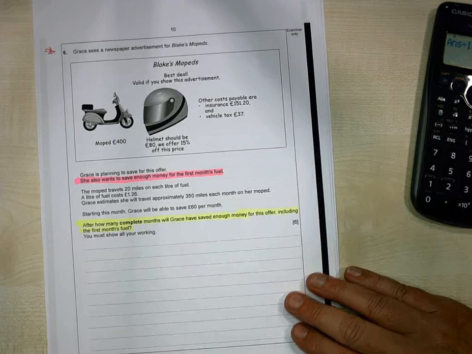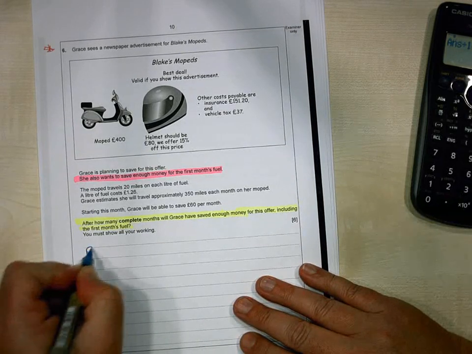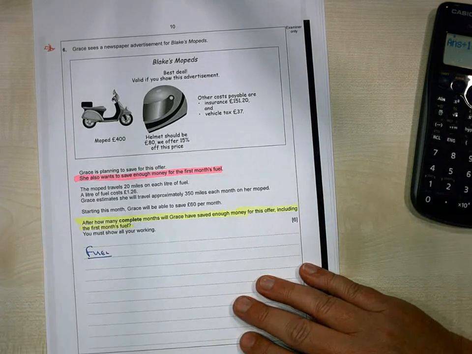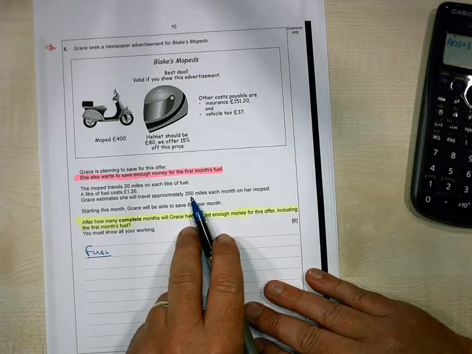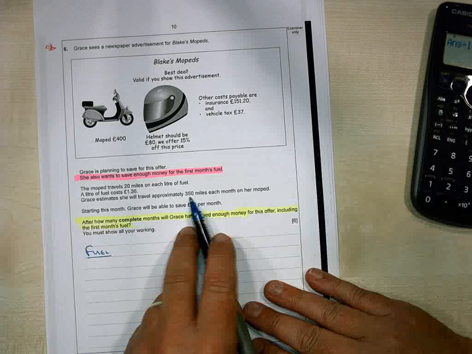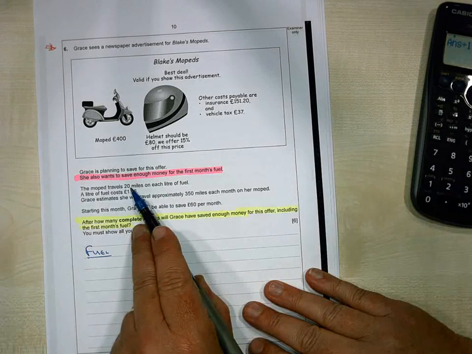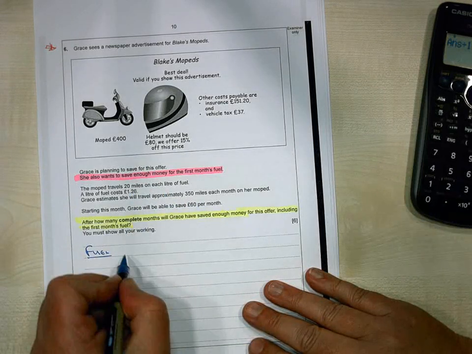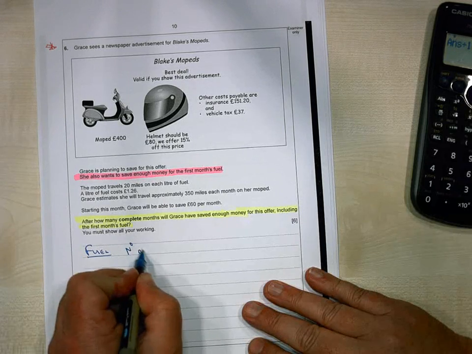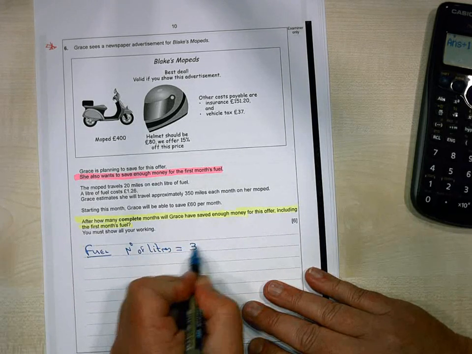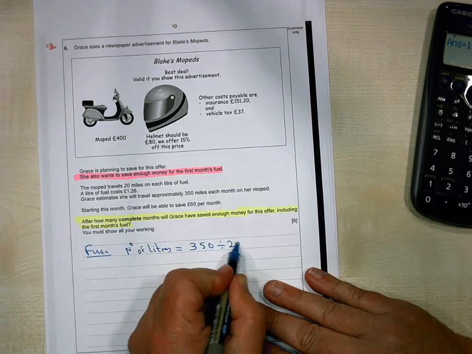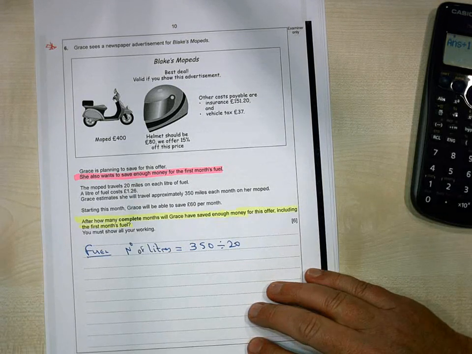Well, let's deal with that fuel first of all. She's going to travel 350 miles in a month, and 1 litre will take her 20 miles. So the number of litres she needs, we want to see how many 20s go into 350.